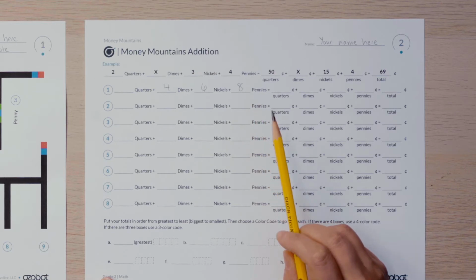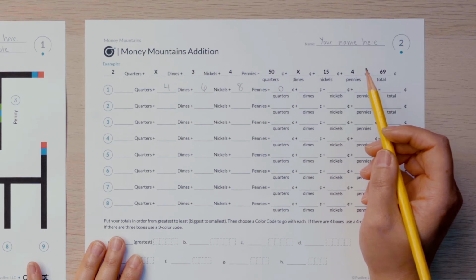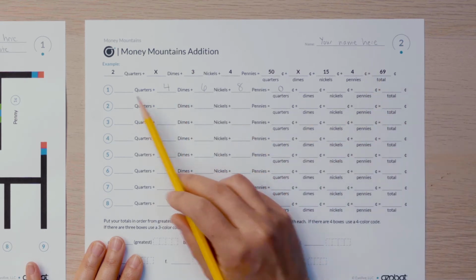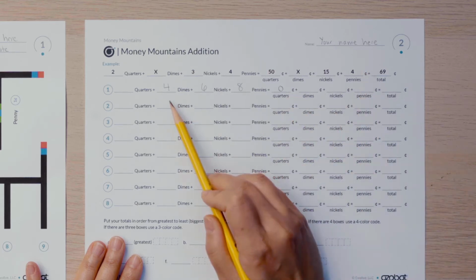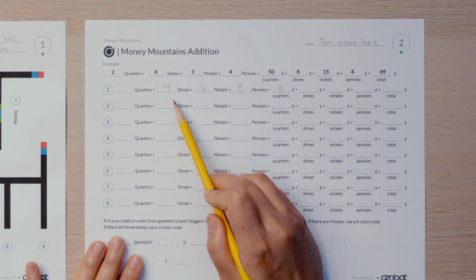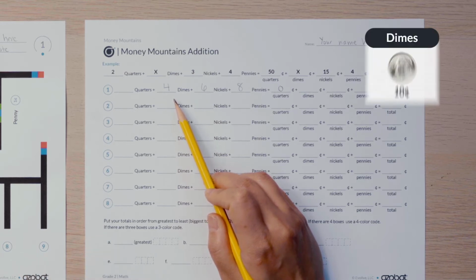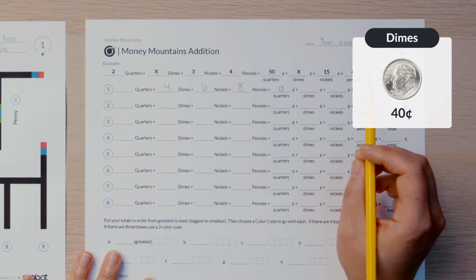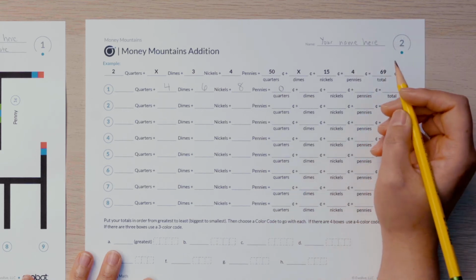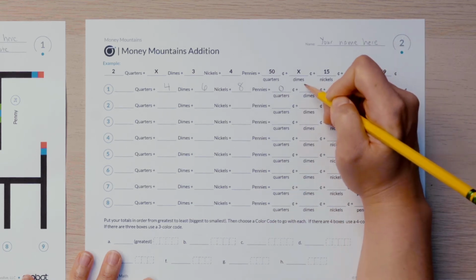Next, we'll figure out how many cents each of those are worth. A quarter is worth 25 cents, and I have 0 of them, so I will write 0 cents on the line. Next, I have 4 dimes. Each dime is worth 10 cents, so I'll count by 10. 10, 20, 30, 40. 4 dimes is worth 40 cents. I'll write that on the line labeled dimes.